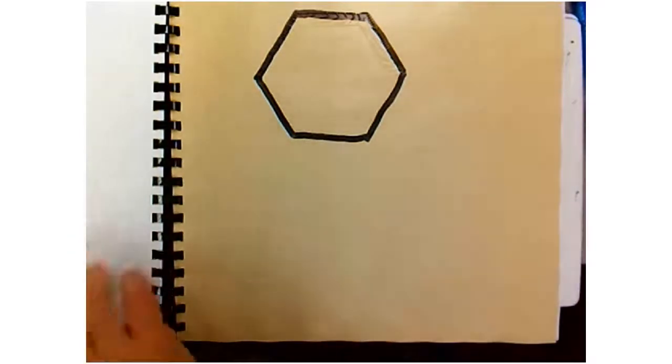So it says in writing on the previous page, landscapers often need to know interior angle measures of polygons in order to correctly cut wooden borders for garden beds. The border at the right is a regular hexagon. Find the sum of the measures of the interior angles.